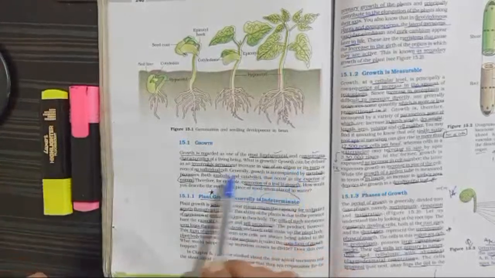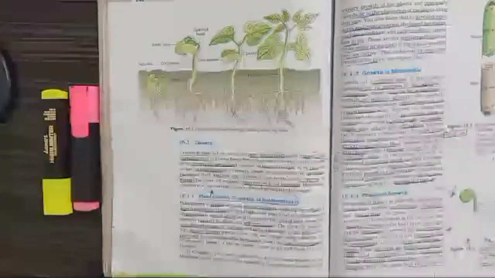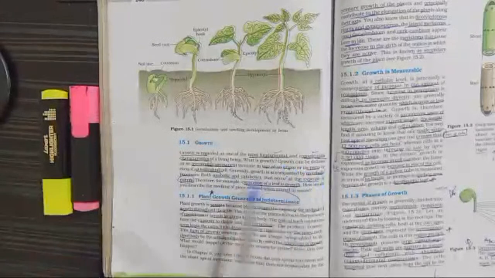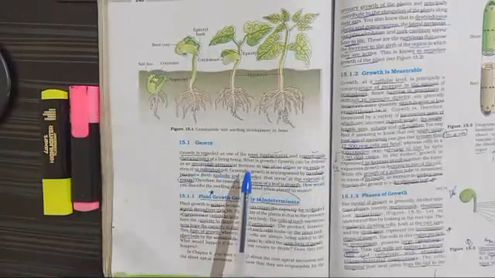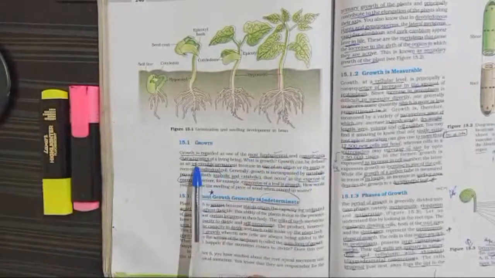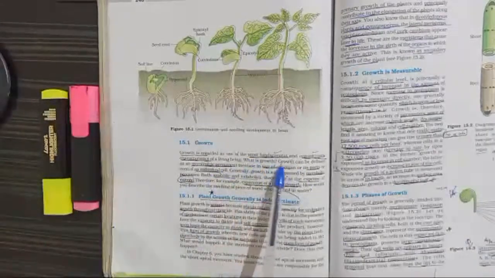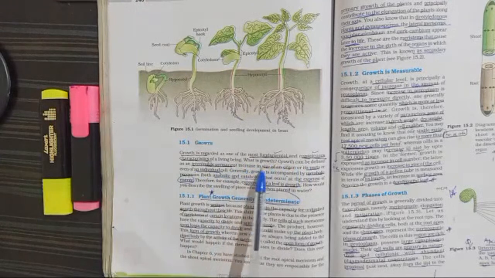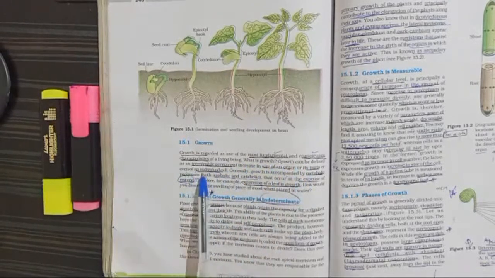Growth can be defined as an irreversible permanent increase in the number of cells of an organ or its parts, or even an individual cell. It is one of the most fundamental and conspicuous characteristics of a living being. What is growth? Growth can be defined as an irreversible permanent increase in the size of an organ or its parts, or even an individual cell.